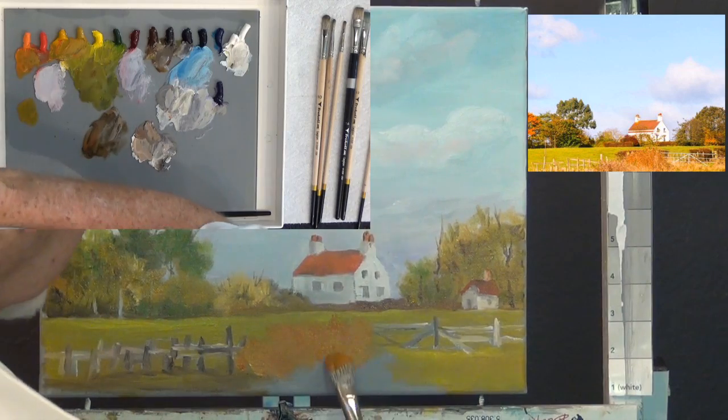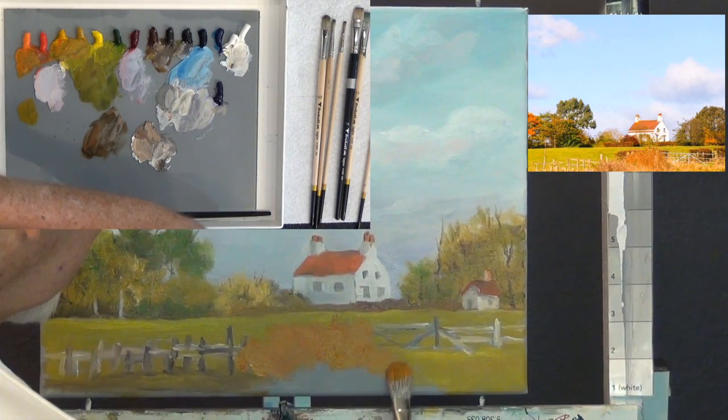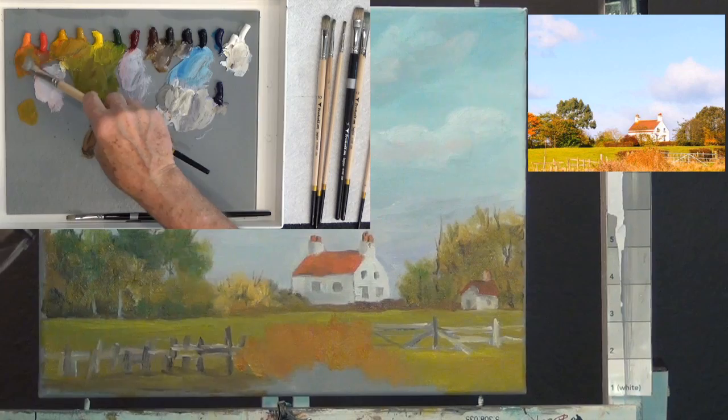Change it up, add some ochre, add some yellow, come back and get some orange.